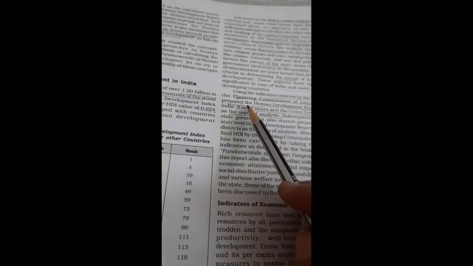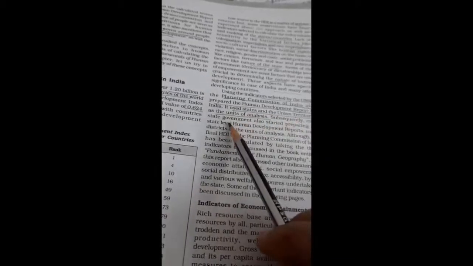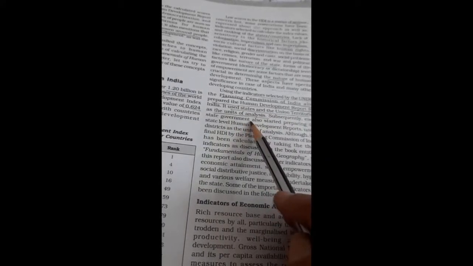Using the indicators selected by UNDP, the Planning Commission of India also prepared the Human Development Report for India. It used states and the union territories as the units of analysis.